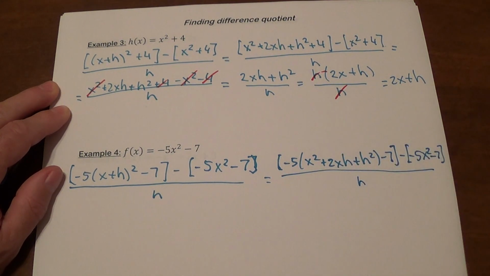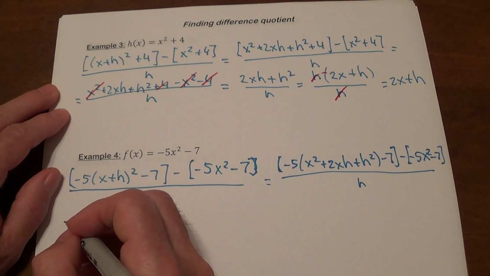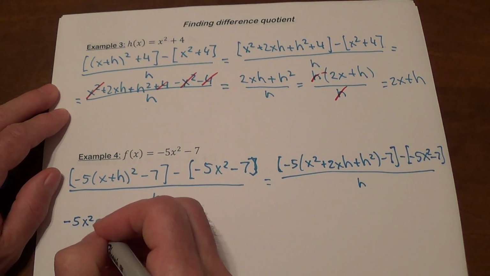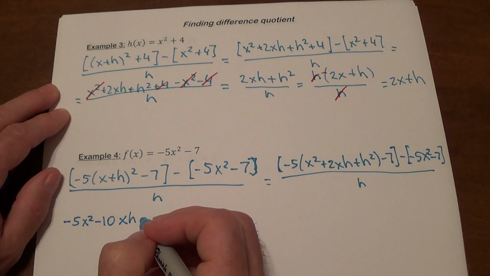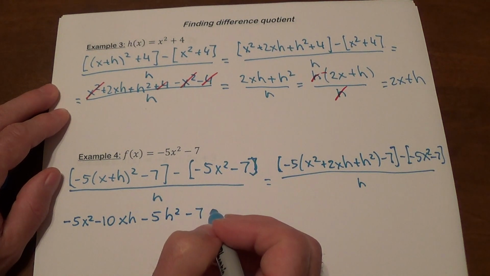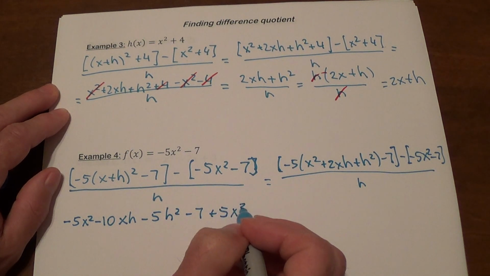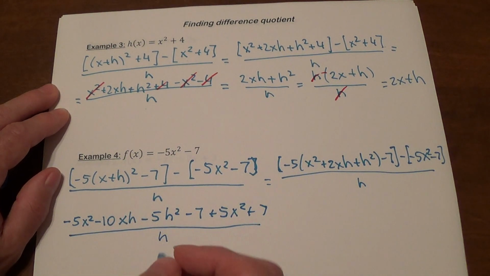Still need to distribute the negative 5. Let's see if I can distribute that and simplify at the same time. We're going to have negative 5x squared minus 10xh minus 5h squared minus 7 plus 5x squared plus 7, all divided by h.